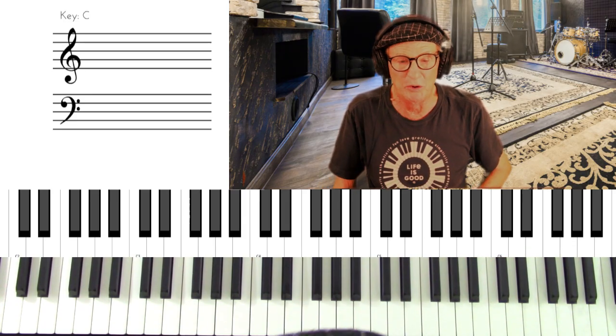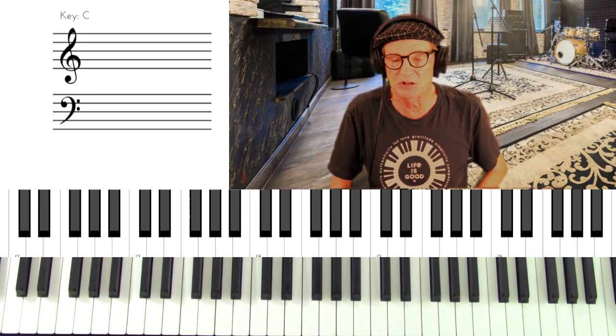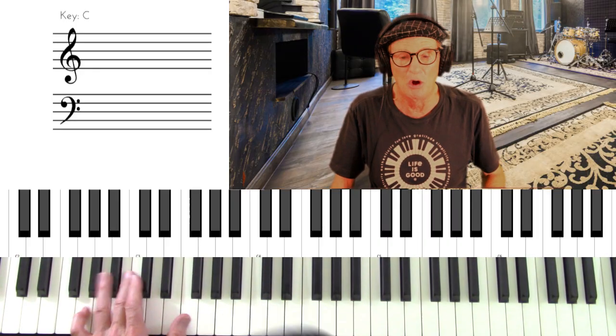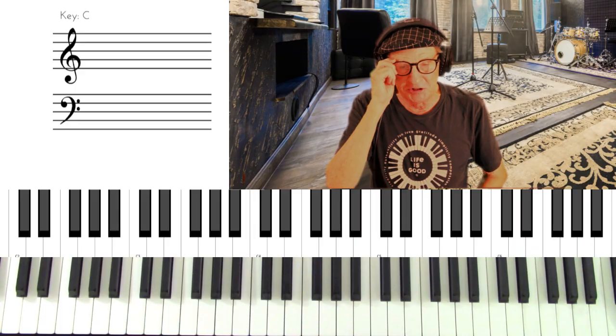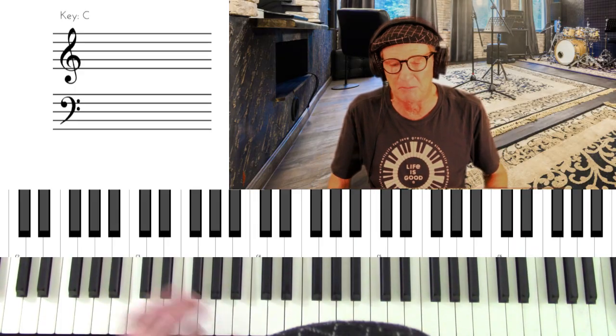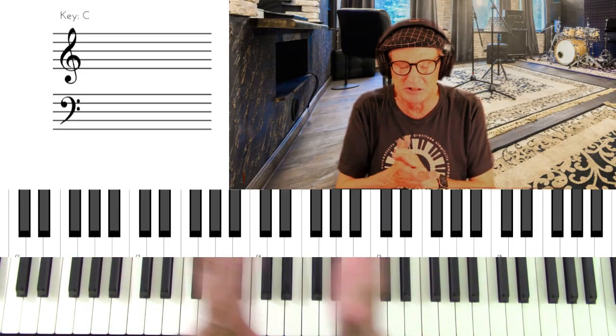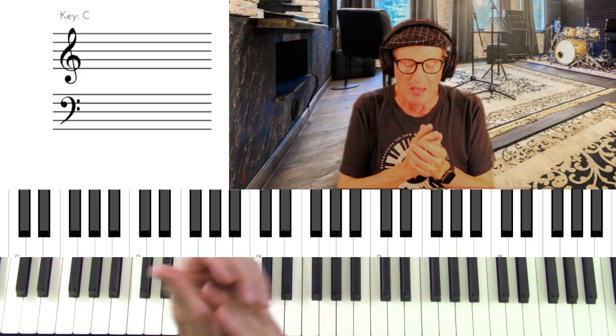It's just the way I would explain it. And in this case, that's what's happening. I'm using the pedal tone of a G. Now we're in the key of C here. The original key for this song is E flat, but I put it into the key of C just to make it easier for you to learn.